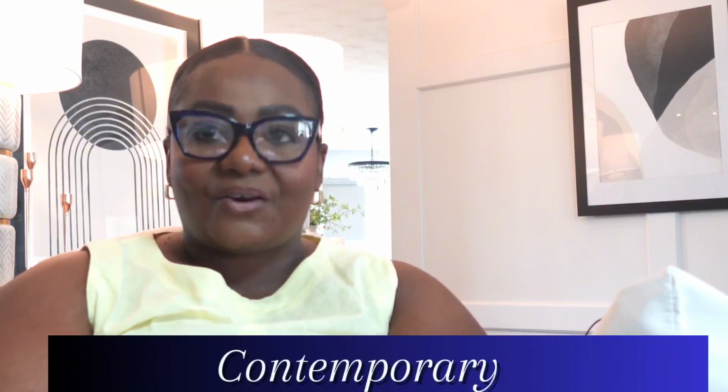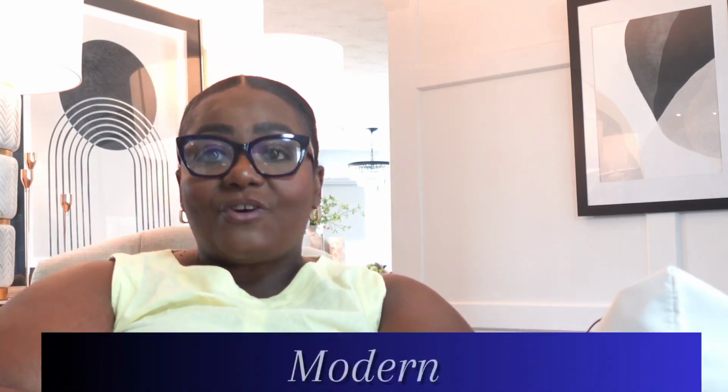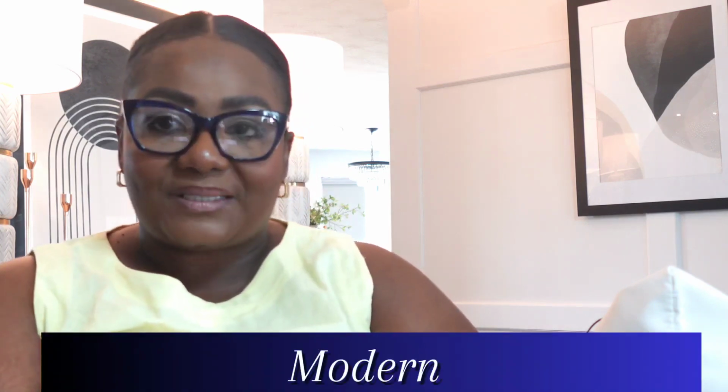If you said that this rug was contemporary, you are correct. The rug has a lot of movement in it. It has all the curvatures and stuff going on. You wouldn't typically find that in a modern rug, okay? Let's look at this rug. Do you think this rug is modern or is it contemporary? If you said that this rug is modern, you are 100% correct.